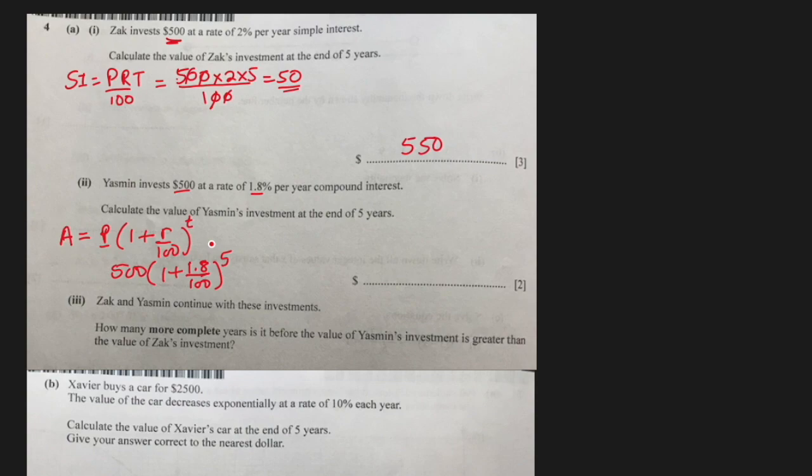So we will just use our calculator here. 500 times 1.018 to the power 5. It is 546.649, but they want us to give it in 3 significant figures, so it will be 547. That's what we can write.